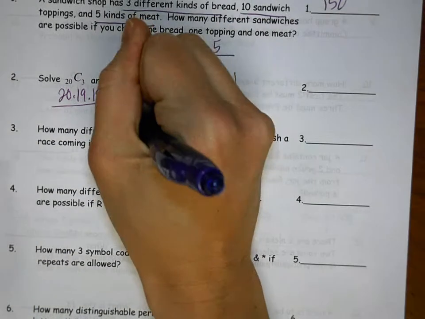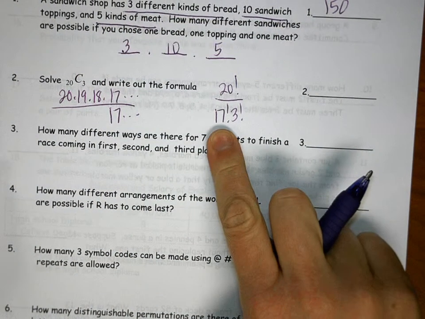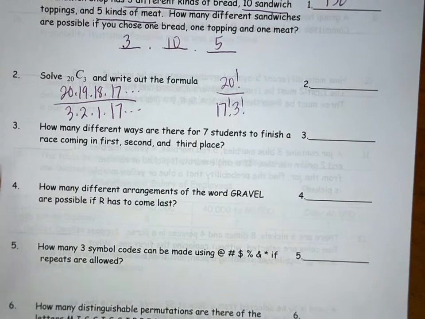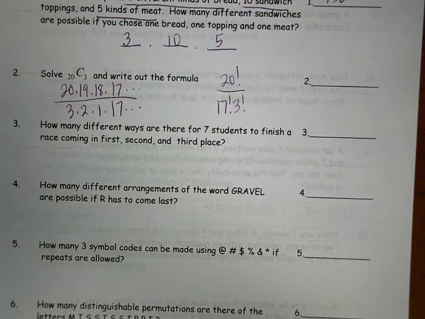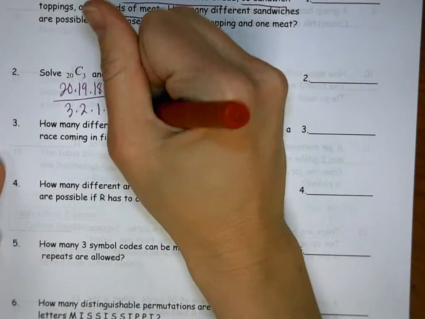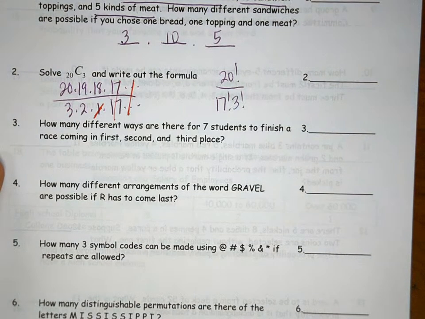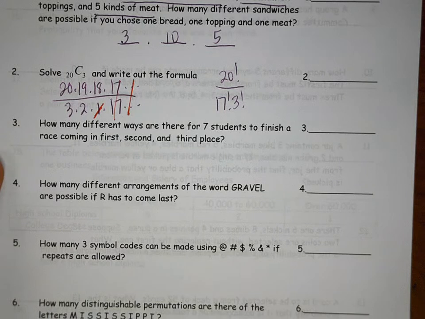Okay, so you're going to go 17 dot dot dot on the bottom for this 17 factorial. And then we also have 3 times 2 times 1. Okay, so when we go to cancel these out, the 17s and the dot dot dots cancel. Okay, and then 1 doesn't matter. And then it's up to you now how you want to divide this.